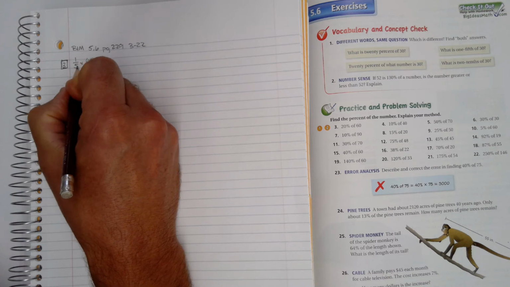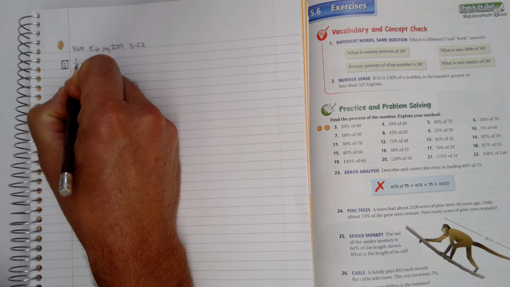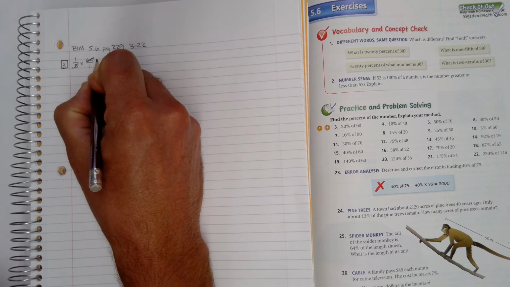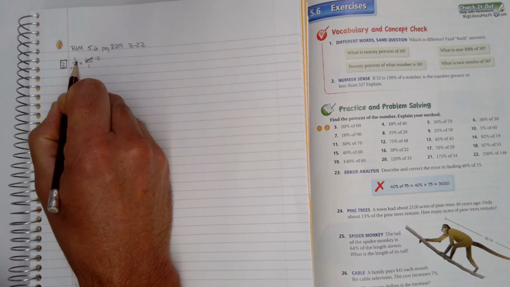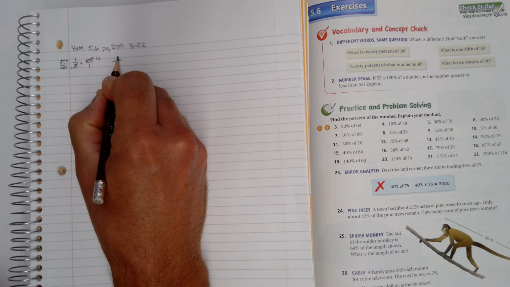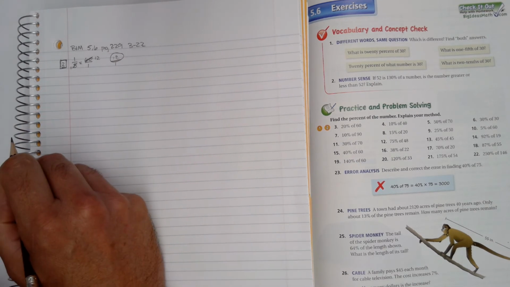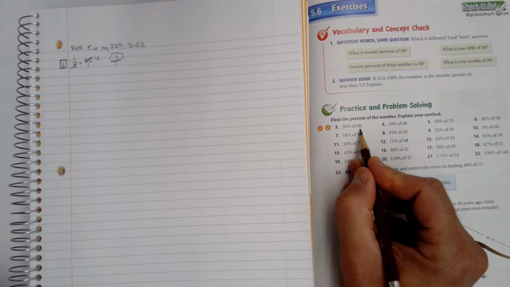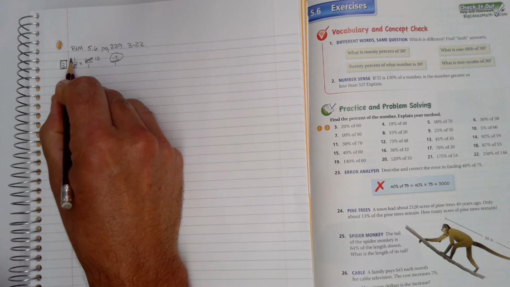So the first thing I need to do is look at these two numbers. Are they compatible? Yes, they are. So 5 divided by 5 is 1, and 60 divided by 5 is 12. Then 1 times 12 is 12, and 1 times 1 is 1. Any number over 1 is that number. So the answer to this is 12. So 20% of 60 is 12. That's how you do it if you know that this is 1/5.